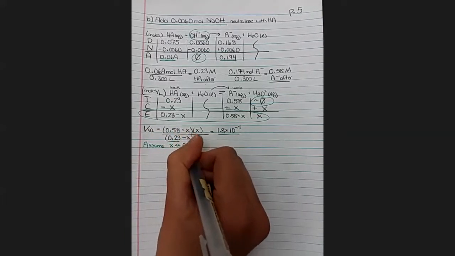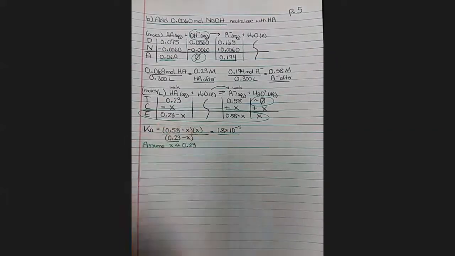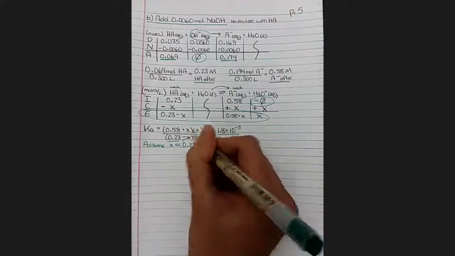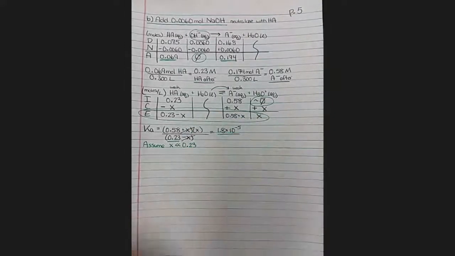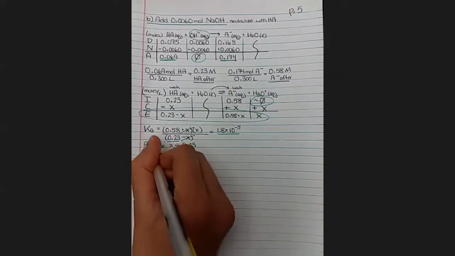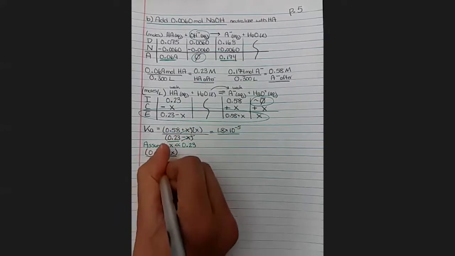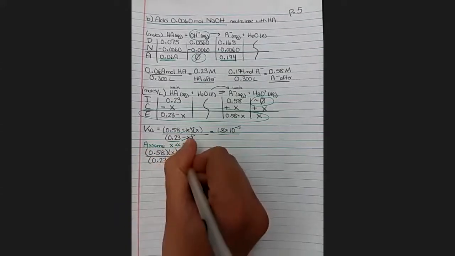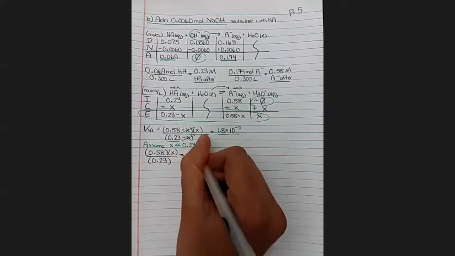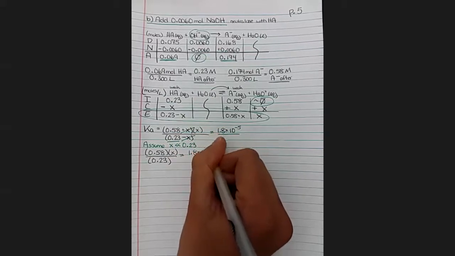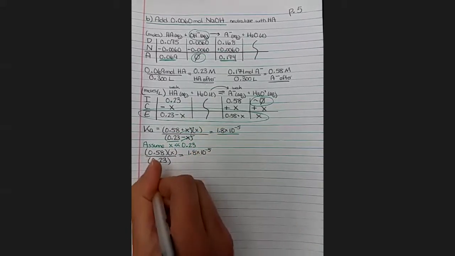So we're going to pull out our assumption and assume x is much smaller than 0.23. So we can ignore this number and ignore this number. Simplify: 0.58 times x over 0.23 equals the Ka. Solve.